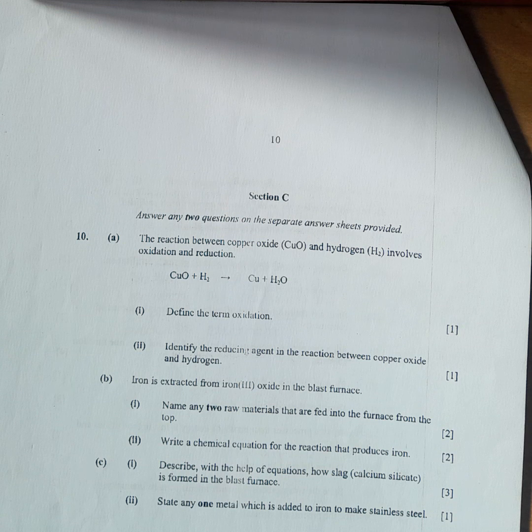So we are going to look at the question that was on the blast furnace in November 2020. It's reading, iron is extracted from iron 3 oxide in the blast furnace. Name two raw materials that are fed into the furnace from the top. On B part 1, the raw materials that are fed into the blast furnace, we talk about carbon or coke, limestone or calcium carbonate, and iron ore.